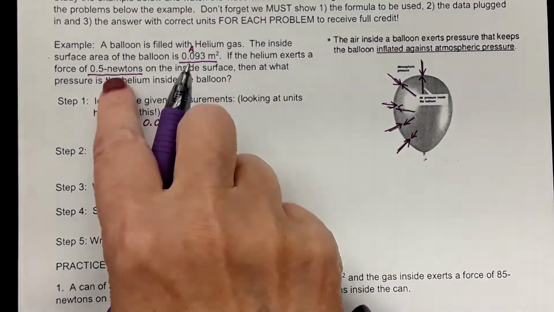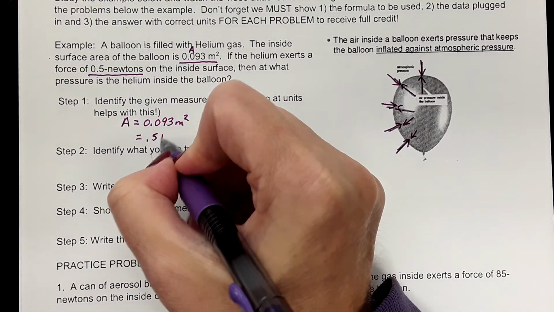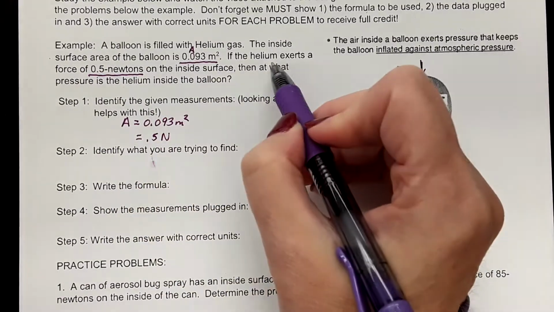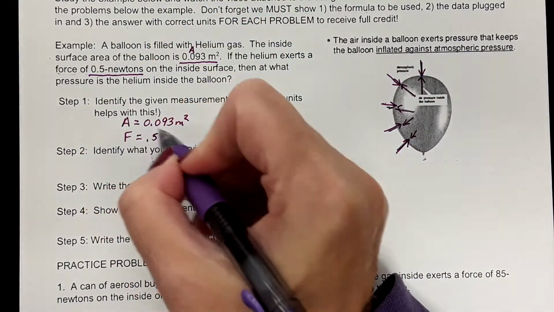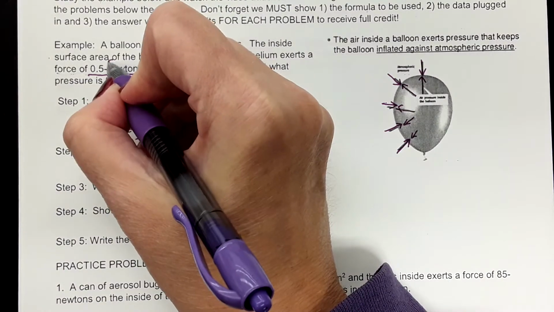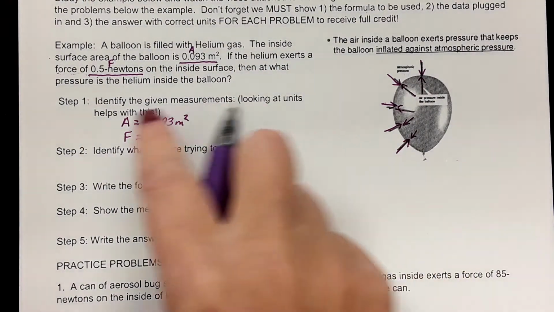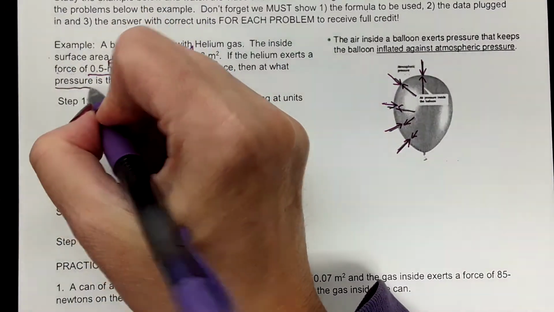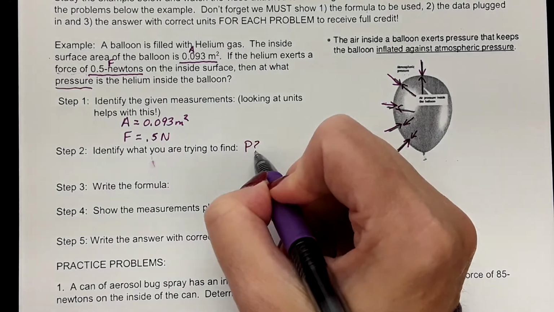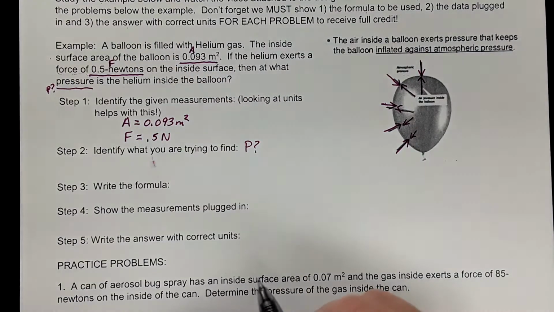Okay, the other value is 0.5 newtons, and that is the force exerted on the balloon. So you can write it out, or you can just put an F right over it so that you know what it is. Now, we're trying to find what? Well, it says what pressure. We want the pressure. So we want to find P. So we put a P there with a question mark.